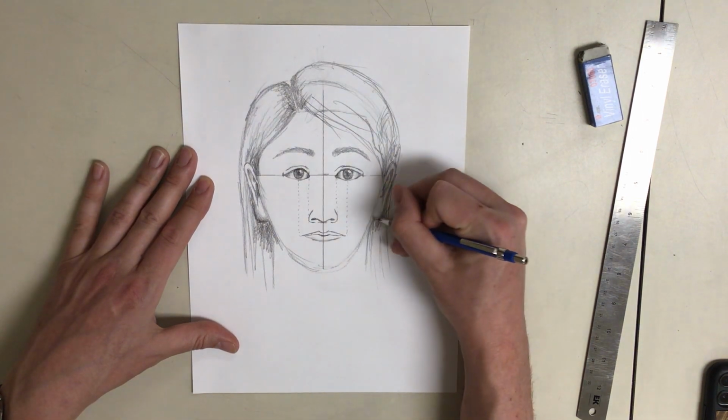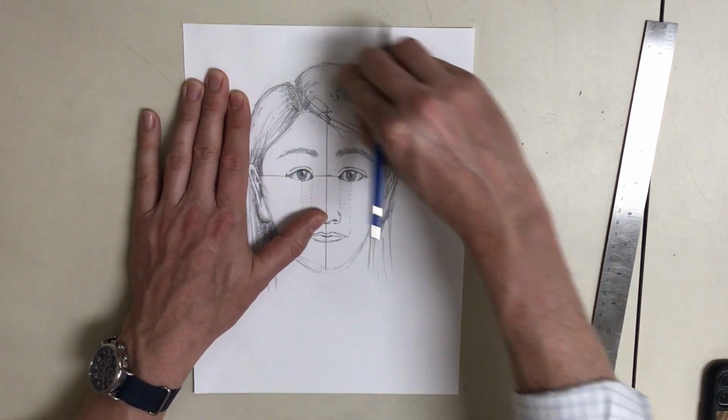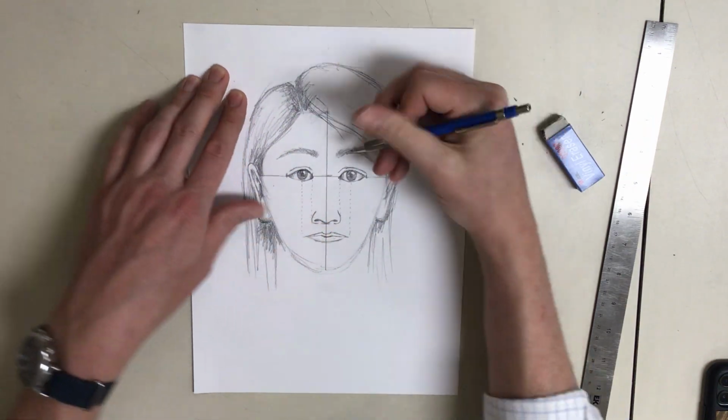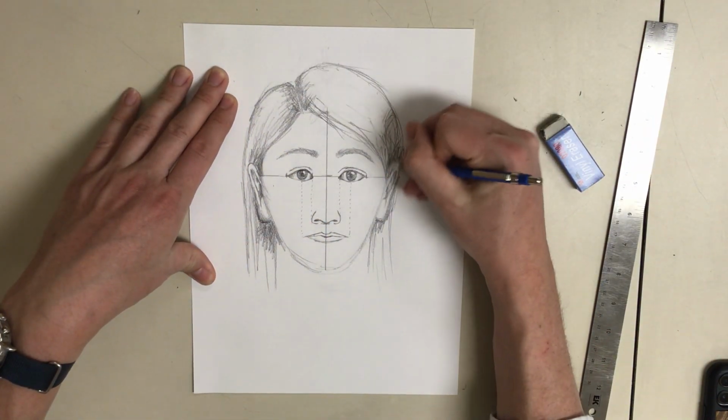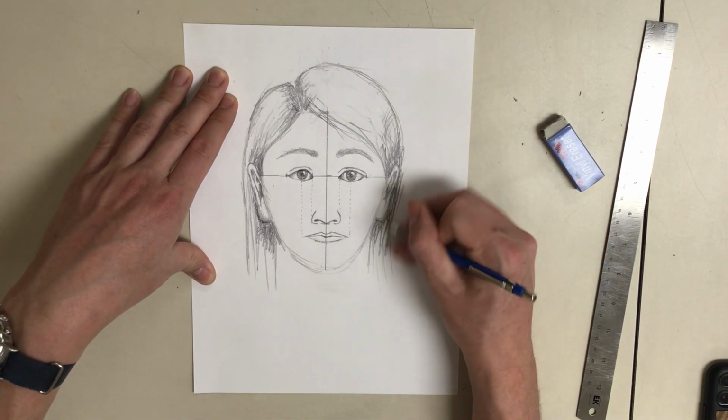Now let's move on to the neck. That's our sort of final area here. Then we're going to touch a few spots of shading that are important, and then we will be done. Okay, again, adding a little bit of value just to get the indication of some shading here.